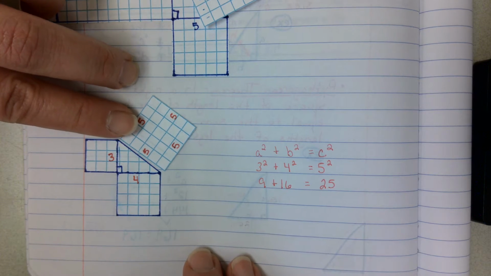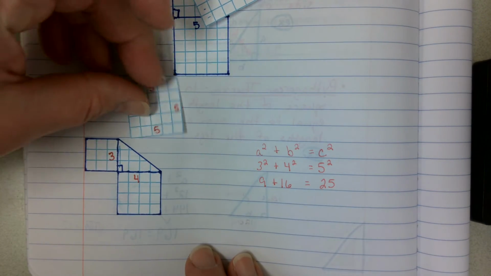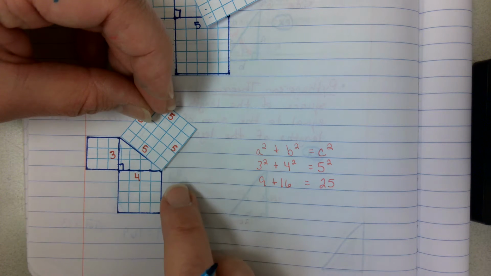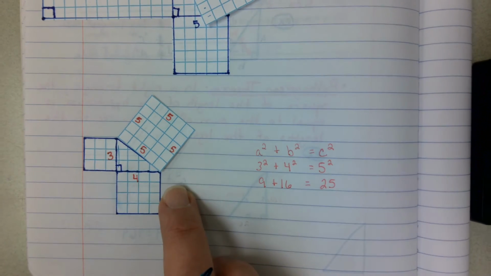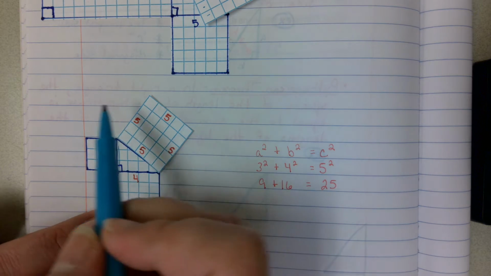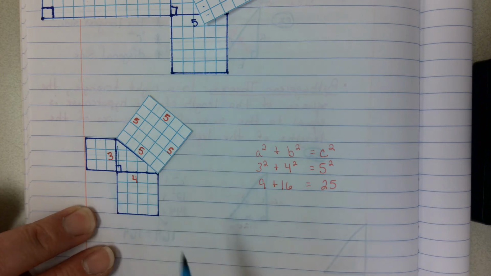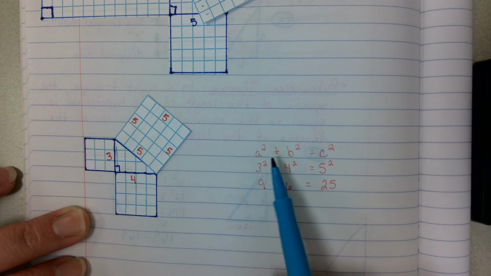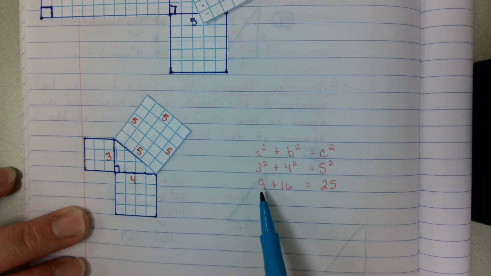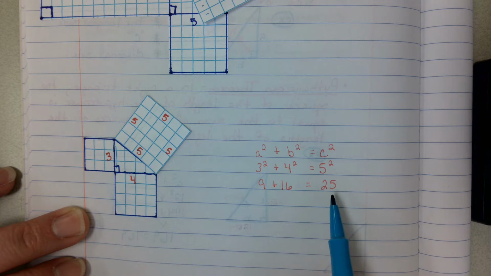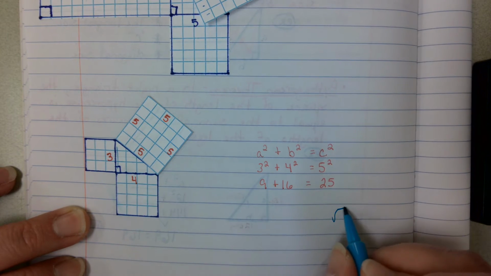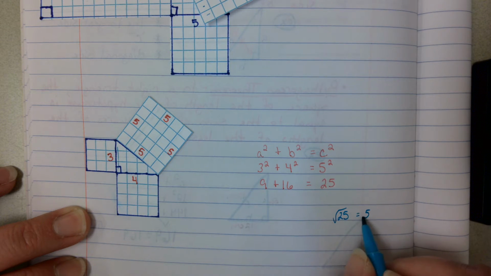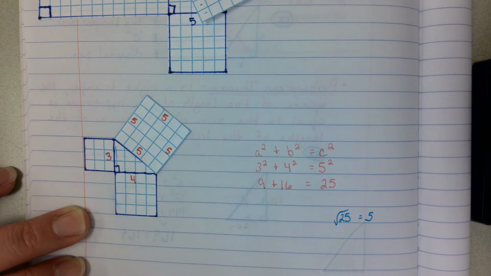All right, fits there. Sheesh. It does fit there nicely. It's just not going to be cooperating right now. All right, so there you can see, this is 3, 4, 5. This is our right triangle, and it's going to illustrate that a squared plus b squared equals c squared, because 9 plus 16 equals 25. And the square root of 25 is equal to 5, which is our hypotenuse length.